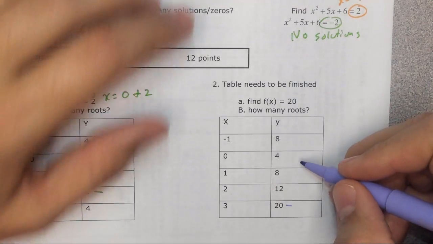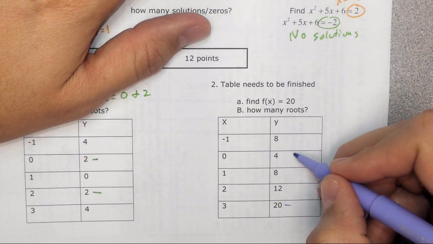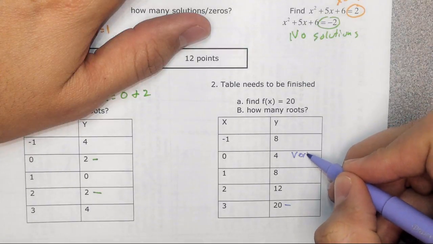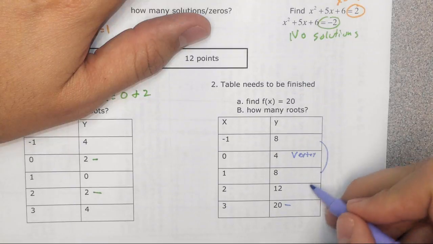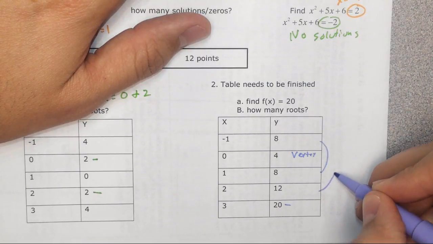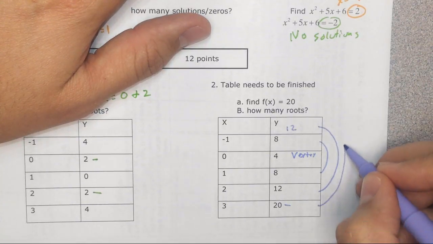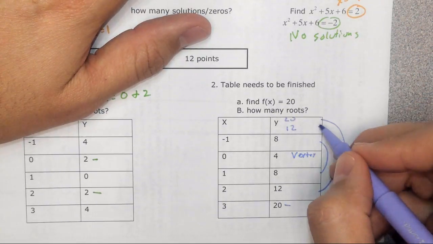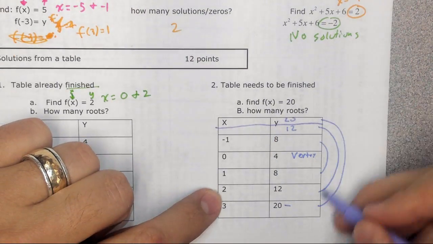What we need to do is find the vertex first. This one right here is my vertex. If you look around it, all of the other points, they start repeating. So that means my next point over here will be a 12, and then my next point here will be a 20. I'll draw a little line. So this is how we fill this.